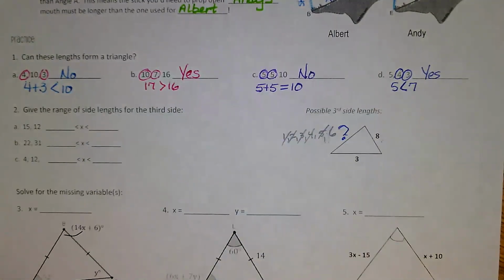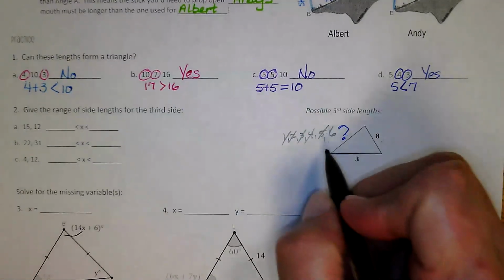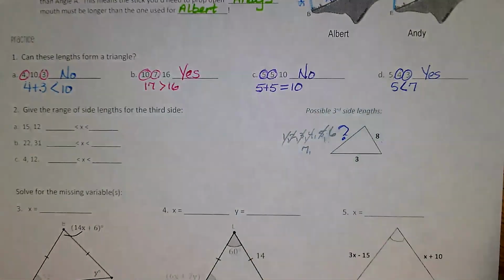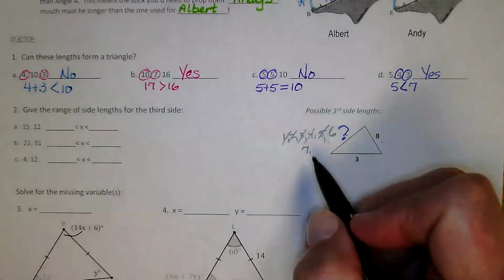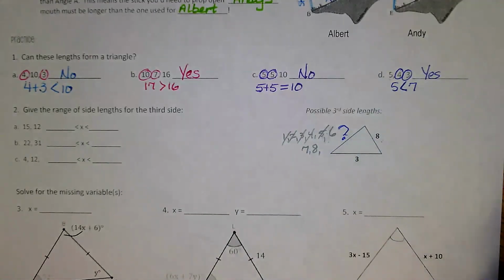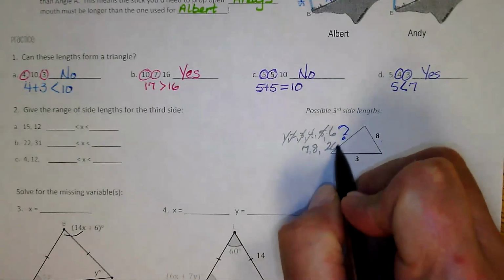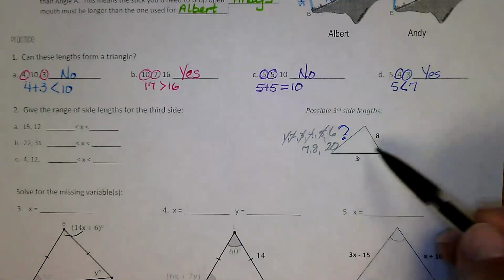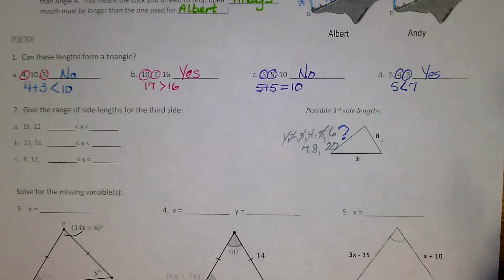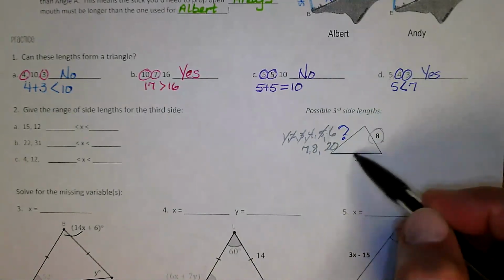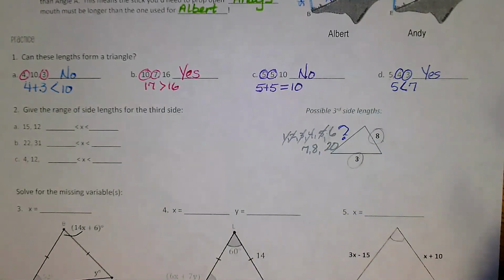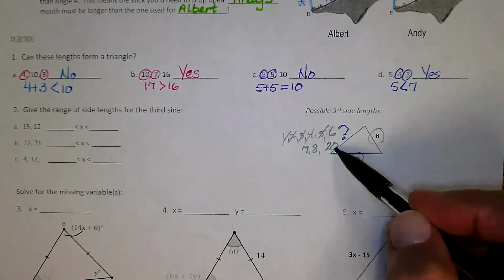Well, how far could I go up? Could I use a 7? Yep. 8? Yep. Can I just go forever? Well, I don't know. What about a 20? Well, 20 plus 3 is bigger than 8, but let's check the smaller two sides. 8 plus 3 is 11. 11 is not bigger. I can't go to 20.